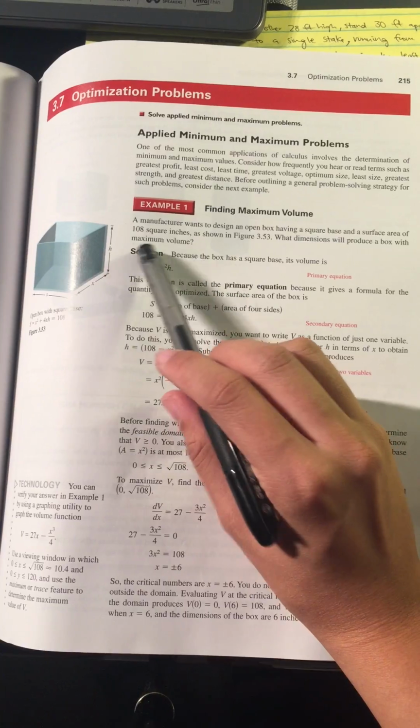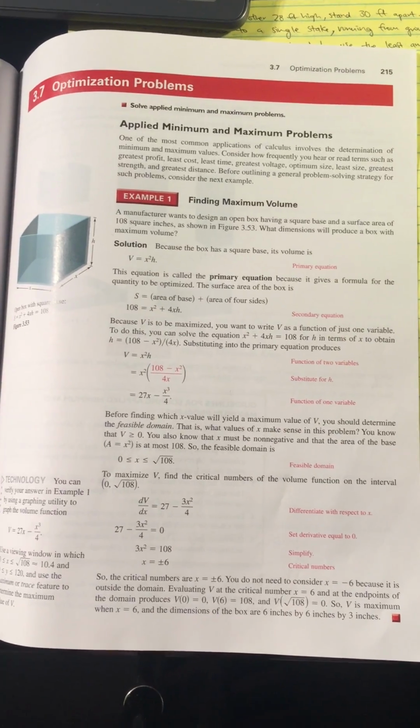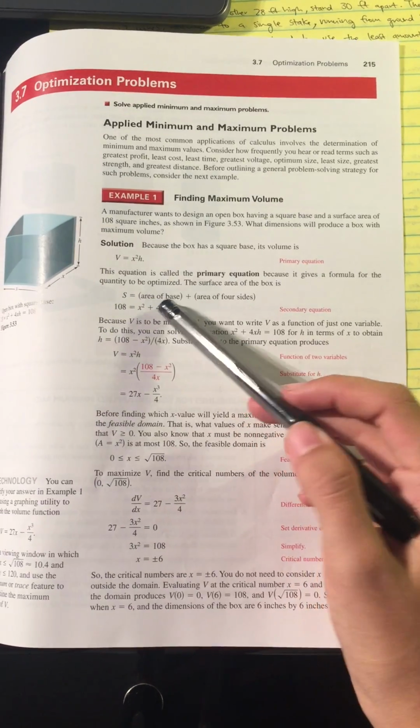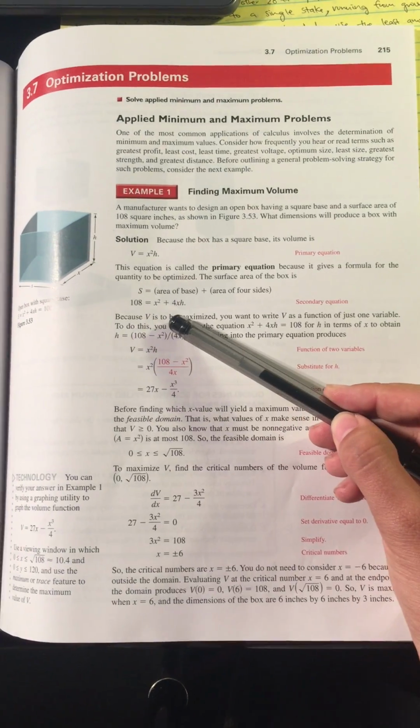So since it gives you the surface area, you can use that as your secondary equation. Surface area is equal to the area of the base plus the area of four sides. So 108 is equal to x squared plus 4xh.